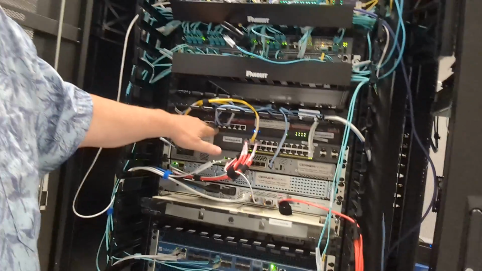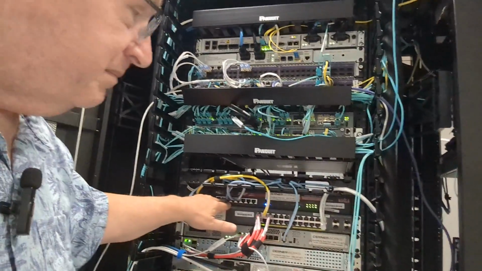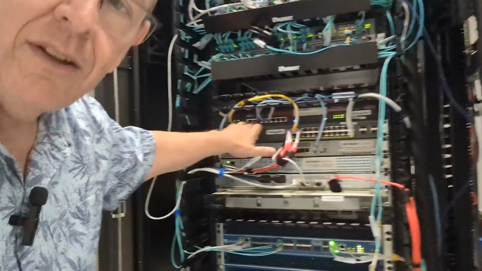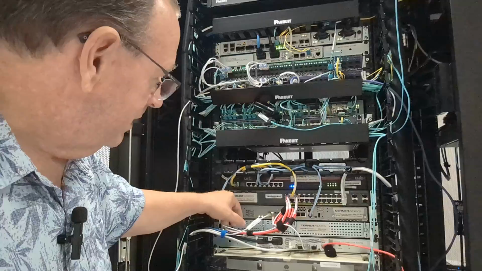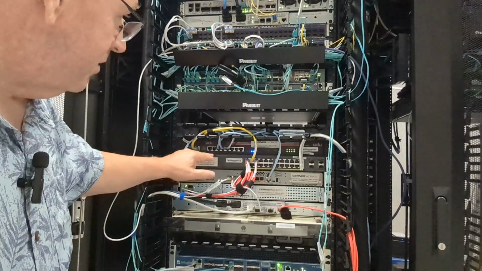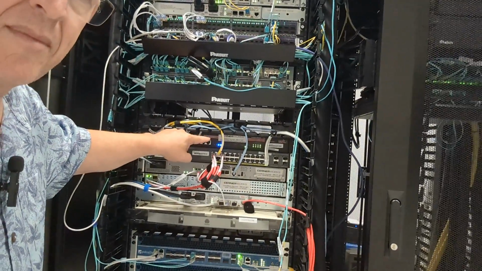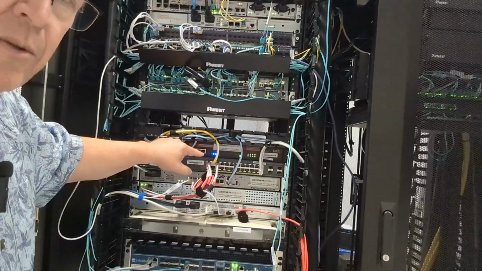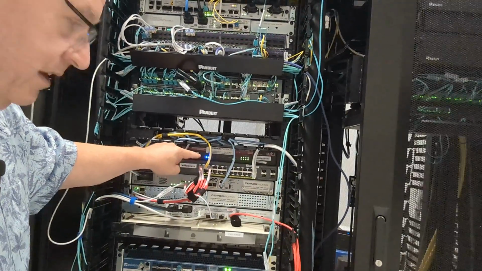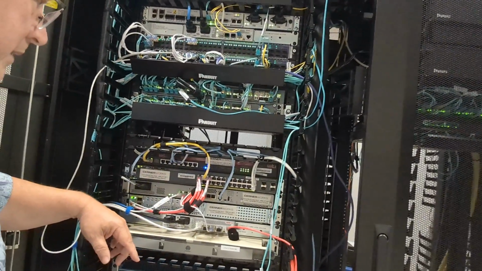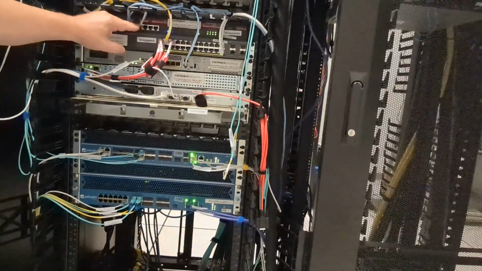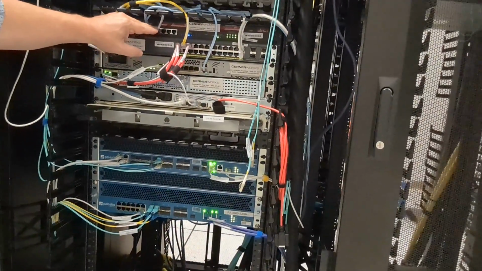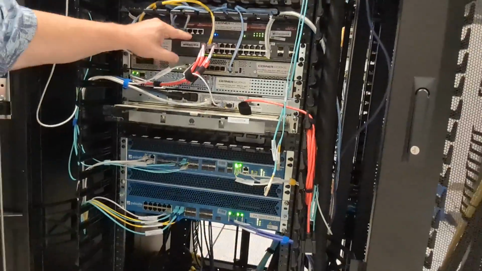terminal server, so they can console in, and it also lets them power cycle their devices. So the power cords for these guys are all plugged into this thing up at the top. They can console in, they can reboot their devices, whatever they need to do. And yeah, so there's that device. What do they call it? Console box. Okay.